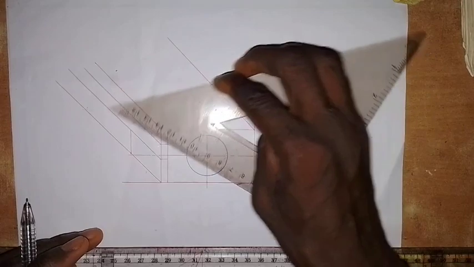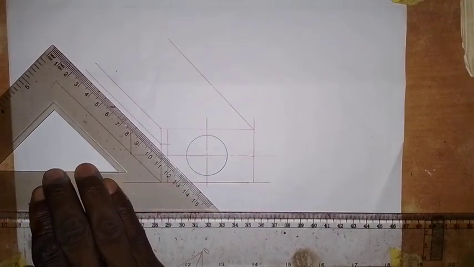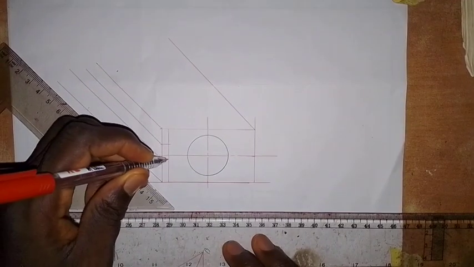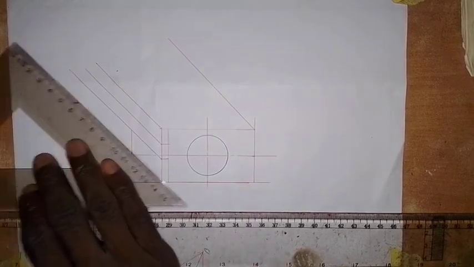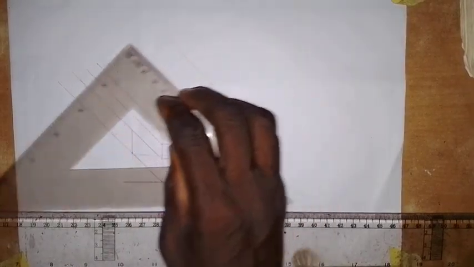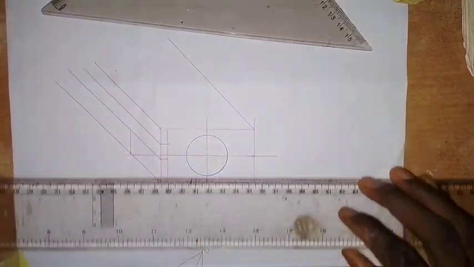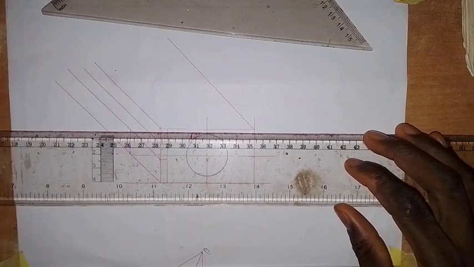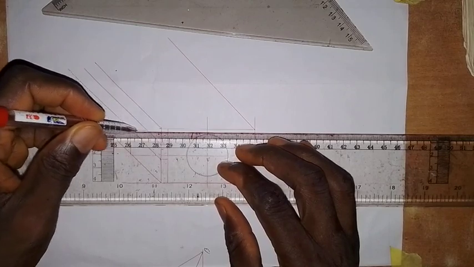Then at this point there is a line that I'm going to see. So just think about what we see there. But before that, I'm going to draw the horizontal line from this point. From this point I will draw a horizontal line with my T-square like this.